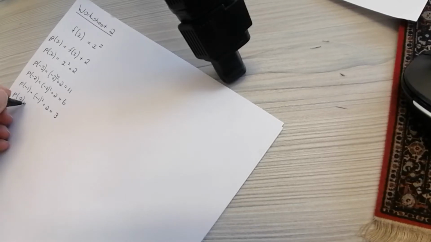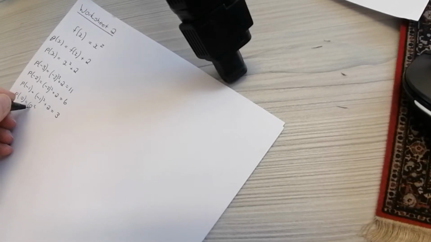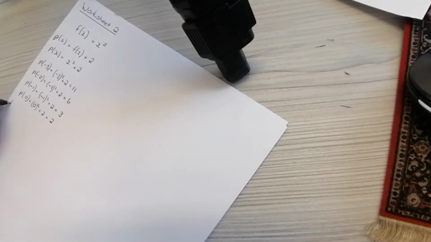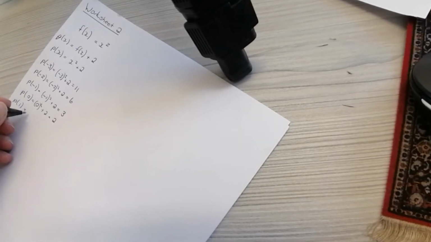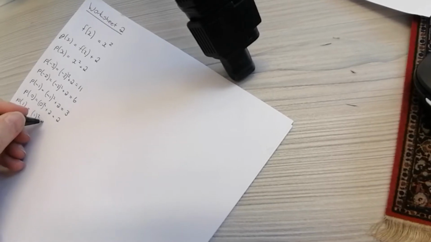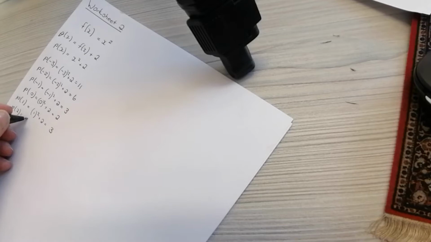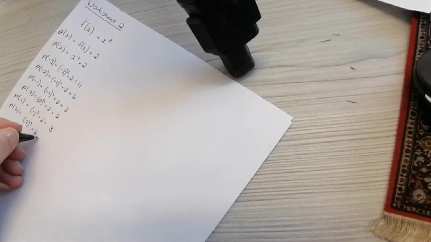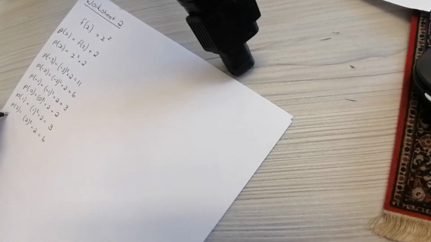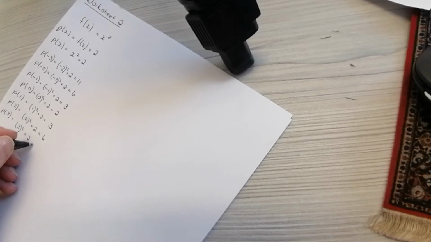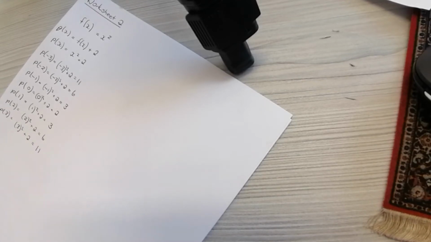P of 0 is equal to 0 squared plus 2, so that's just equal to 2. And then the same, P of 1 is equal to 1 squared plus 2 equals 3. P of 2 is equal to 2 squared plus 2, which is 6. P of 3 is 3 squared plus 2, which is 9 plus 2, is 11.